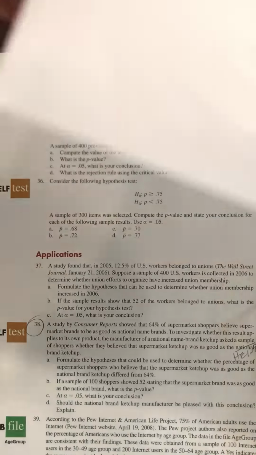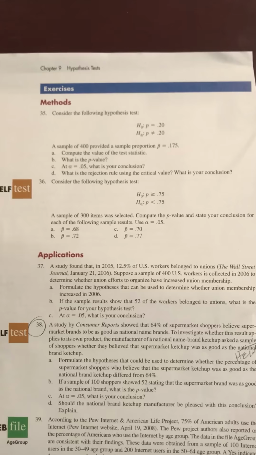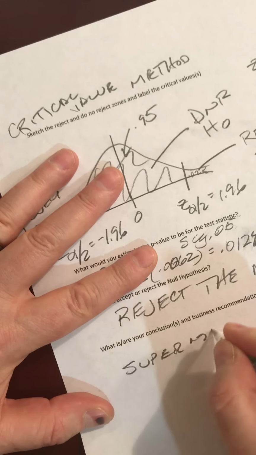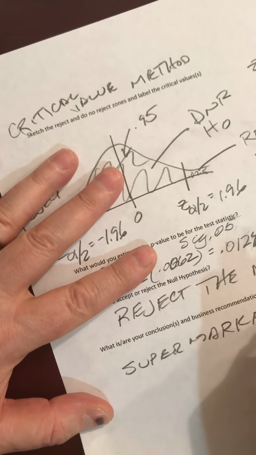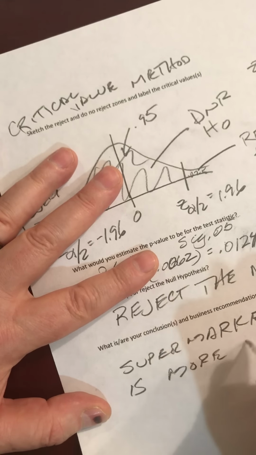It's actually lower, and so this is coming out favorable for Heinz ketchup. As a result, you would conclude that the supermarket brand, at least compared to Heinz, is pretty much more inferior from a quality perspective.